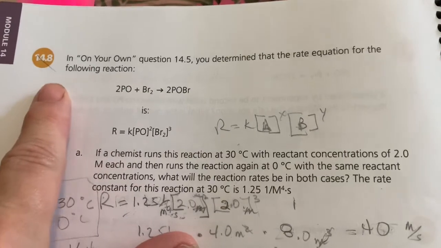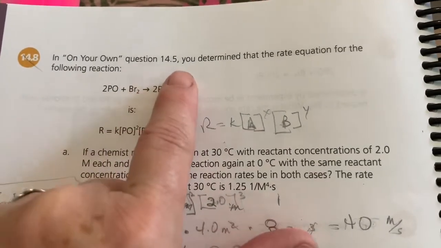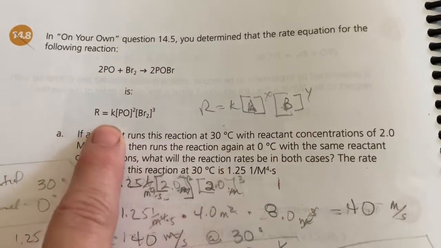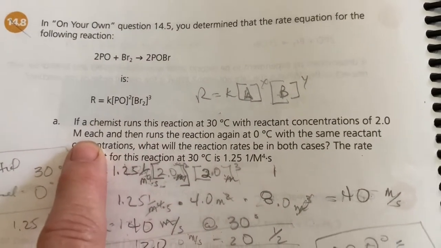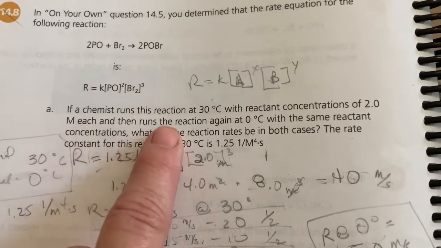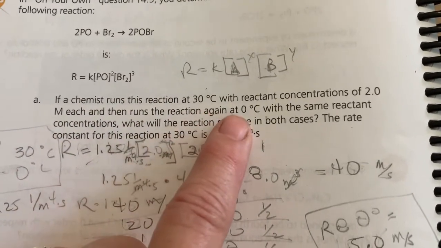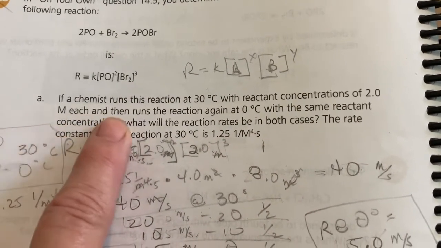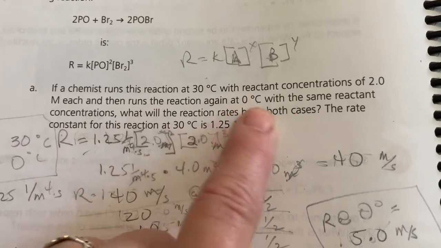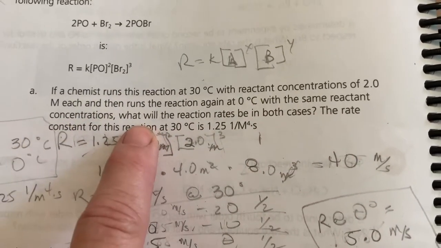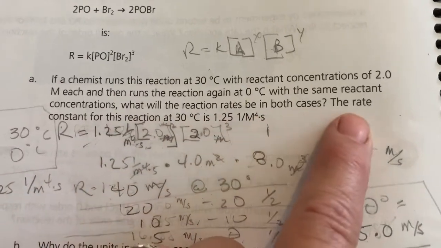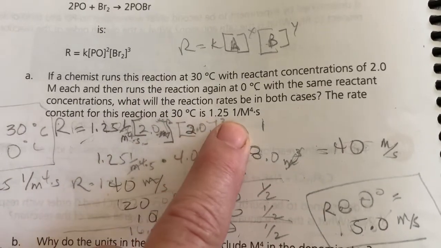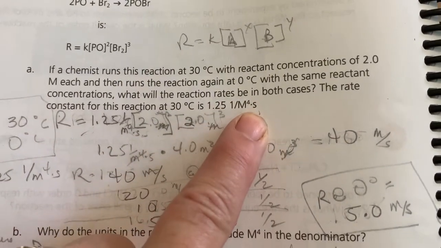All right, 14.8. In question 14.5, you determined that the rate equation for the following reaction is this. If a chemist runs this reaction at 30 degrees centigrade with reactant concentrations of 2.0 M molarity each, and then runs the reaction again at 0 degrees centigrade with the same reactant concentrations, what will the reaction rates be in both cases? The rate constant for this reaction at 30 degrees centigrade is 1.25, 1 over M to the 4th times s.